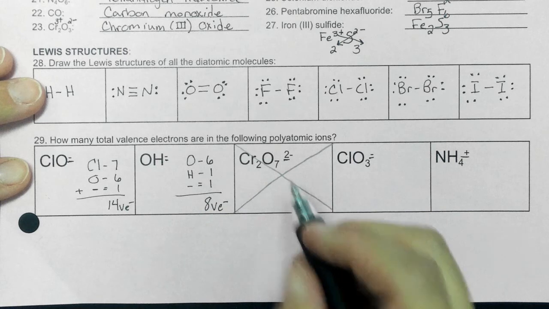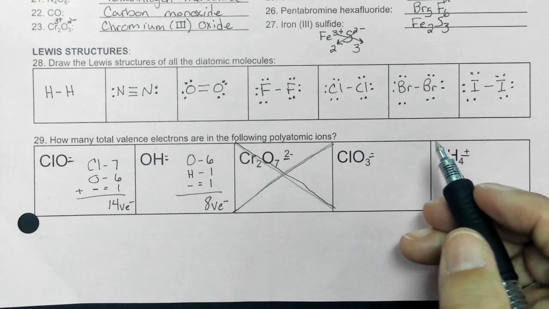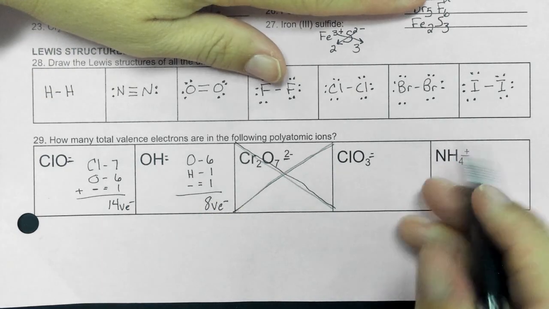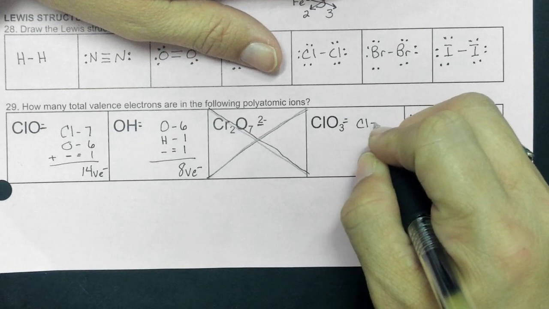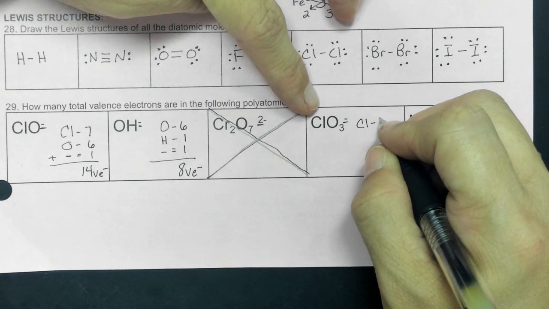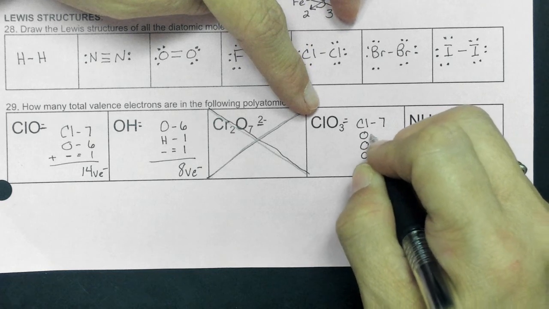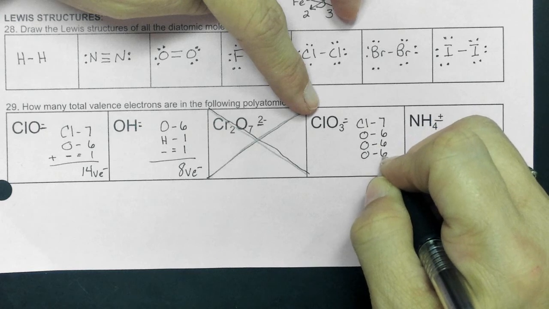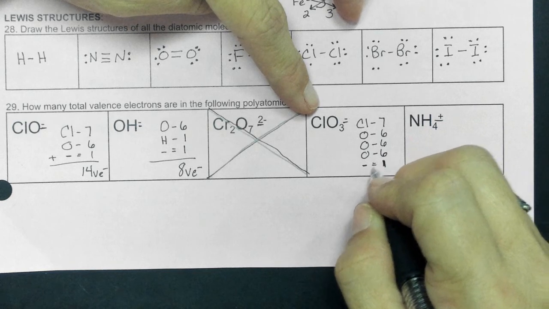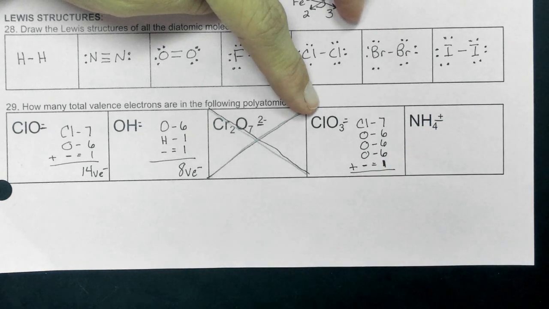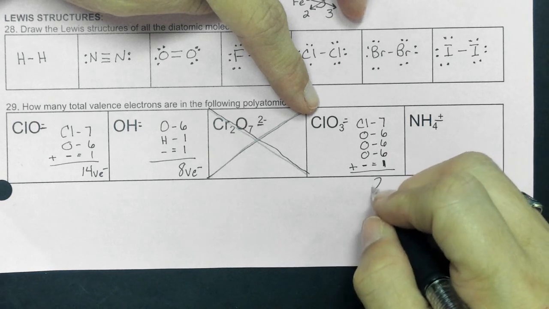Okay, we're going to skip this one because chromium is a multi-oxidation number, and we haven't practiced that. Chlorine has 7, and I have 3 oxygens, and you must remember all 3 of them. On the quiz, a lot of you only did 1, you didn't do all 3. And I have a negative sign, so we got to make sure we include all of those. So this is 18, 19, 26.